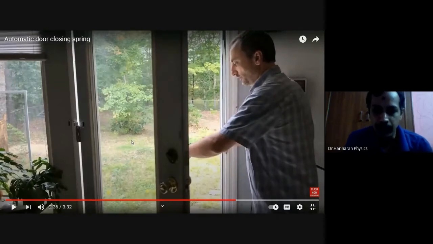If I open the door and leave it, what do you want? There are two possibilities. One is you want the door to close on its own gently and slowly. The other is that the moment you leave, it will bang with a larger force and quickly. What do we prefer?